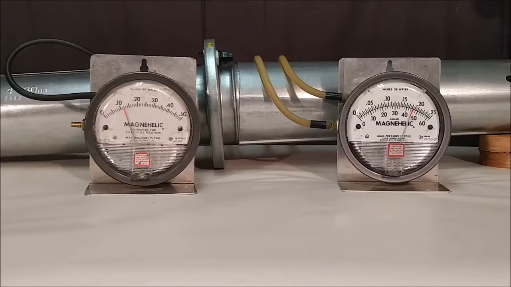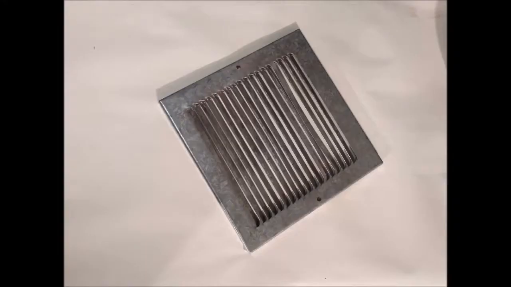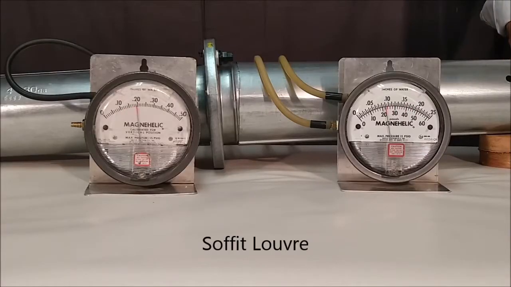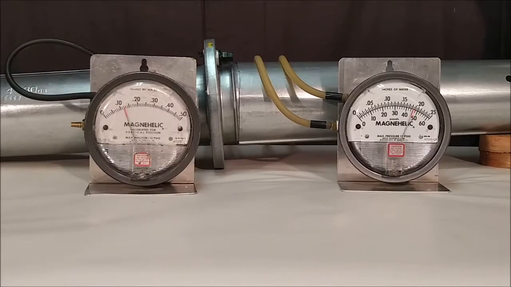The next item is a louver, often used in soffits. When the louver is put across the end of a duct or an elbow, again, it has a very, very significant effect on increasing the static pressure, reducing the flow, and in this case, generating noise. And I should mention that's when this louver is clean. It only gets worse with time as it gets dirtier.